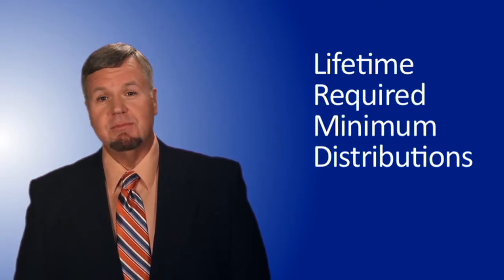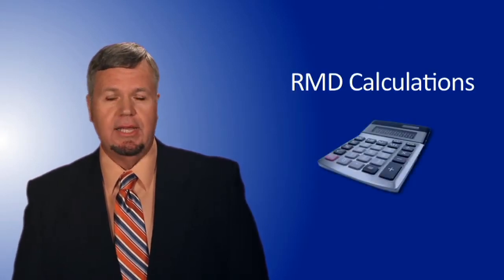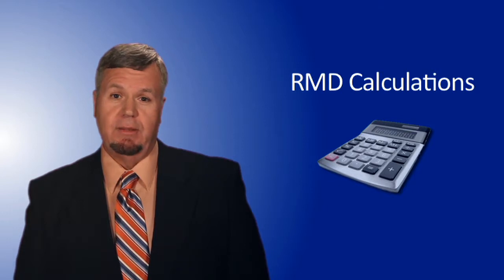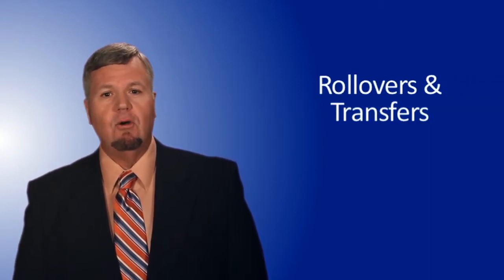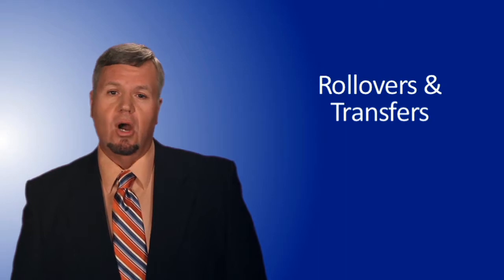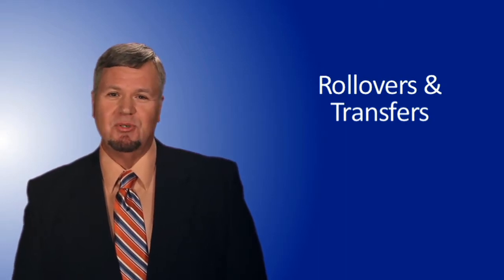In today's session, we're going to be looking at lifetime required minimum distributions. We're going to look at some general rules regarding lifetime required minimum distributions. Then we're going to go through the rules on how to calculate the required minimum distribution amount. We'll look at the penalties associated with failure to take the proper required minimum distribution amount. And then finally, we'll take a look at how rollovers and transfers are affected by the required minimum distribution amount.